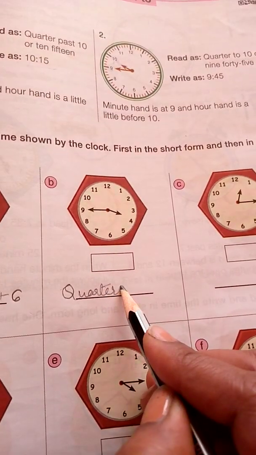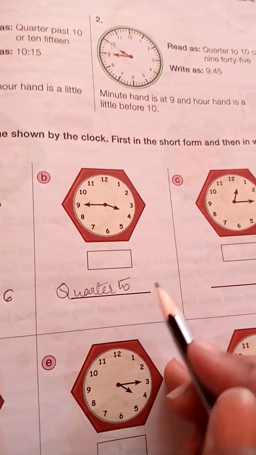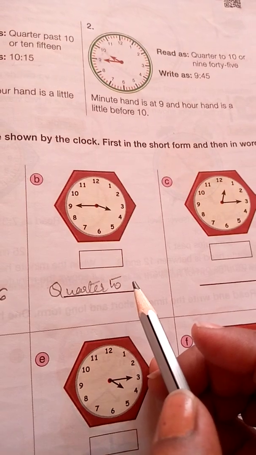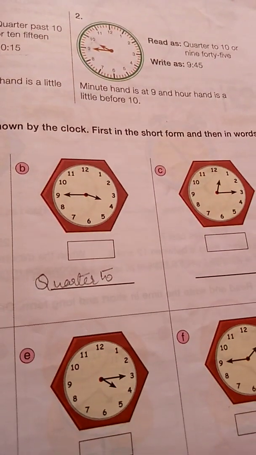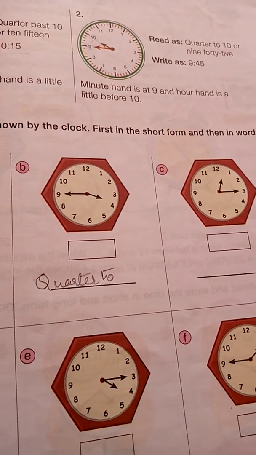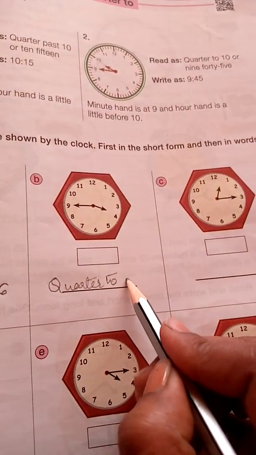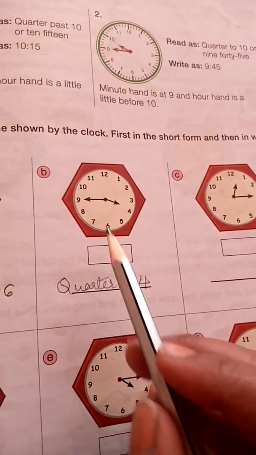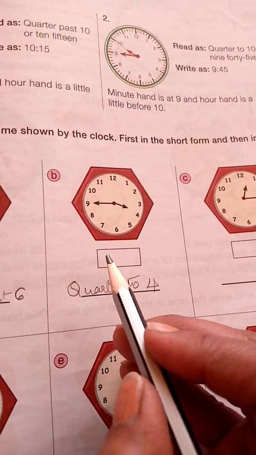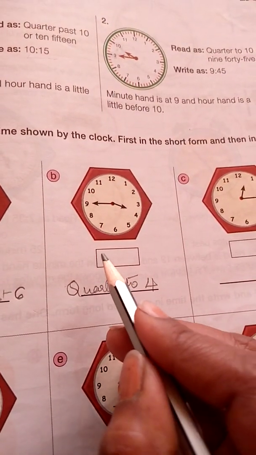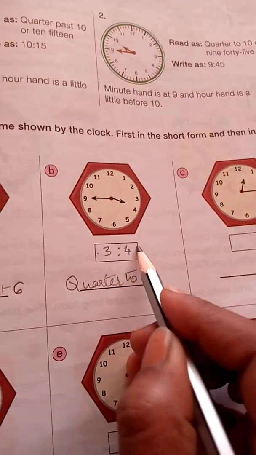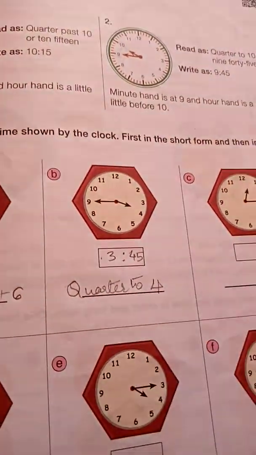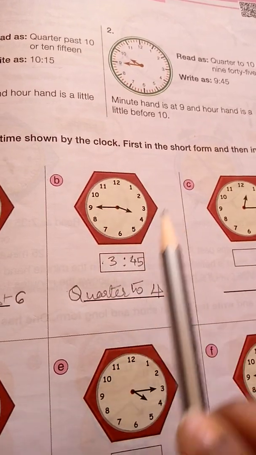Quarter to, what is this answer, children? Quarter to 3 and 4, and it is in between. It is quarter to 4. Okay, but we write it as 3:45. Understood, children? I want you to do this sum.